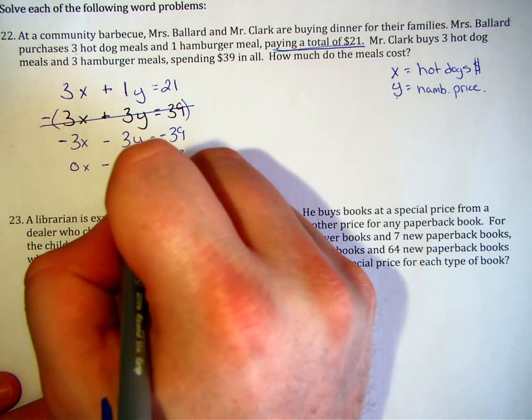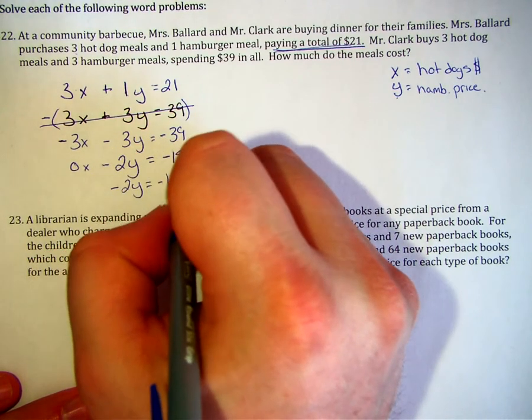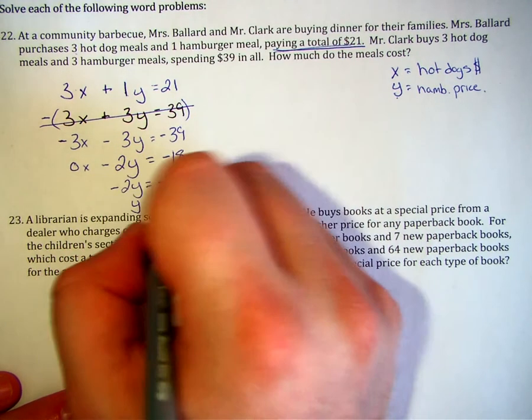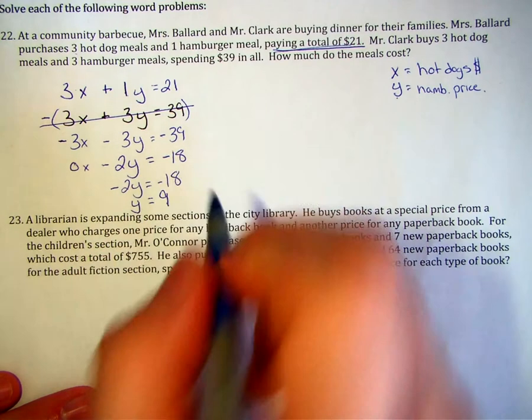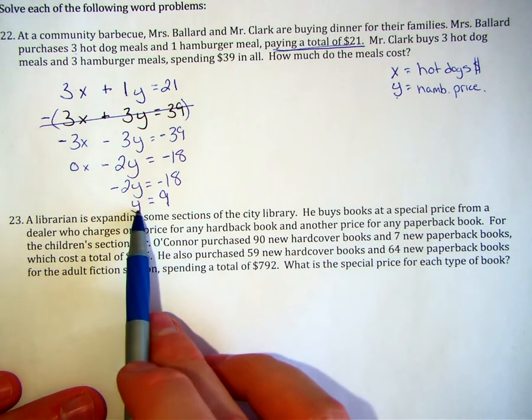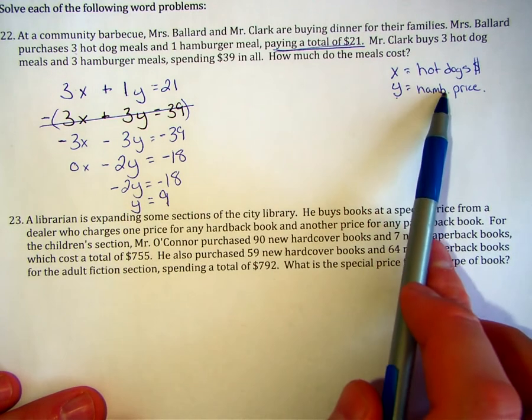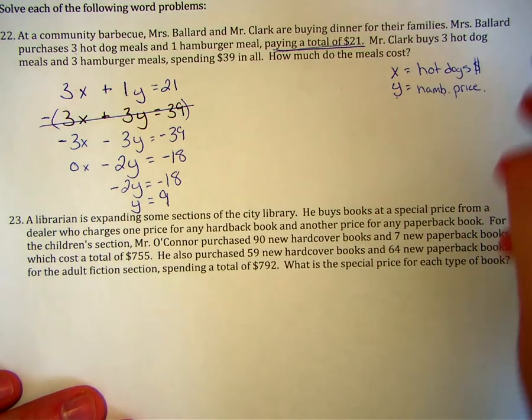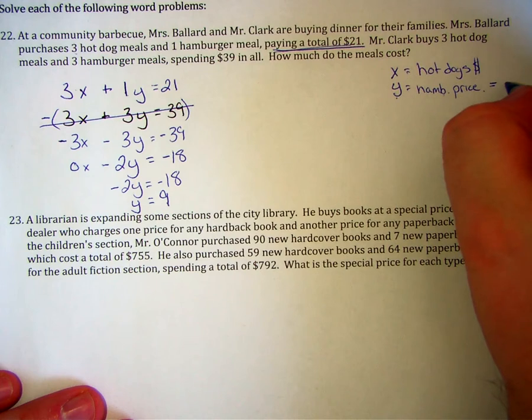So negative 2y equals negative 18, where y will then be equal to 9. Well, we already said that y represented the price of the hamburgers. So the price of the hamburger is $9.